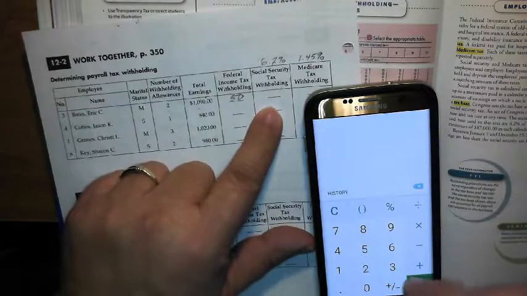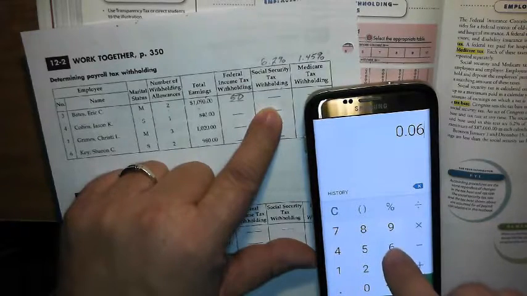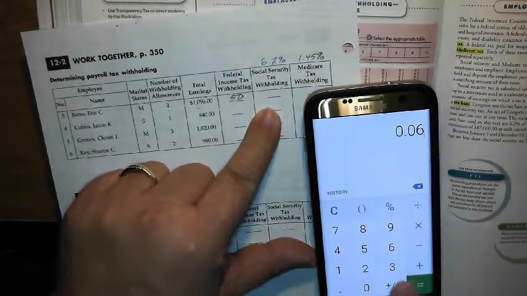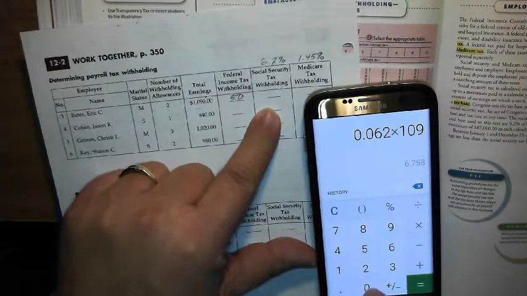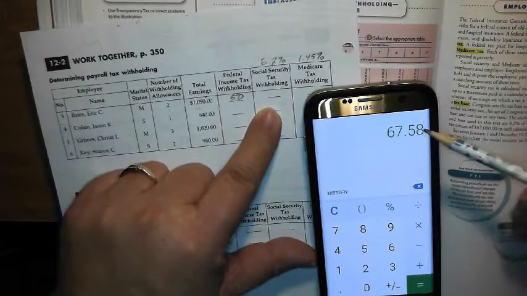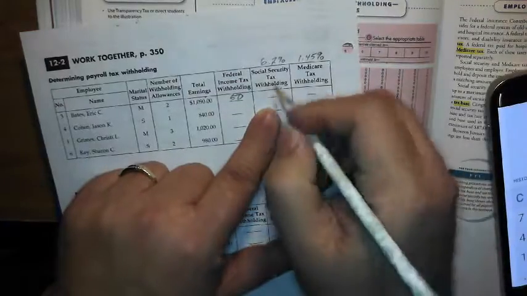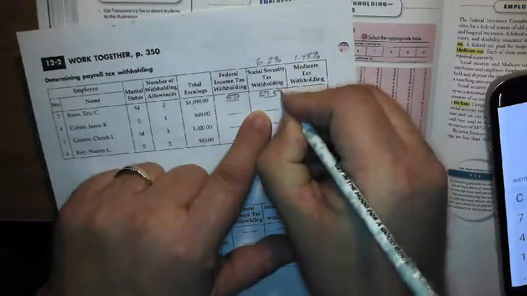So if you go back to the math, 6.2% would be 0.062, because 6 for the 6%, then you've got the 2, so 0.062 times 1,090 is $67.58. So that's going to go there, $67.58.